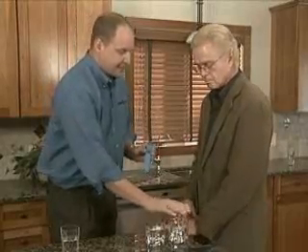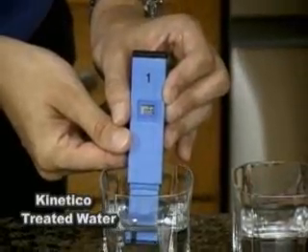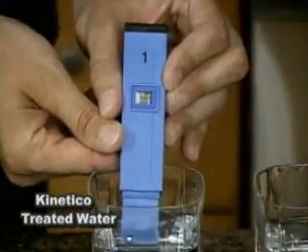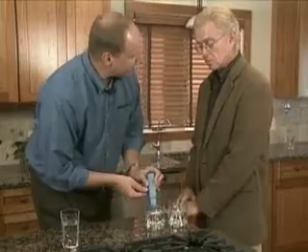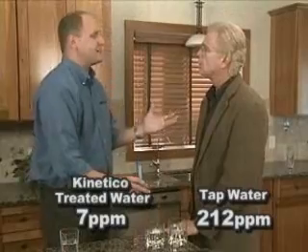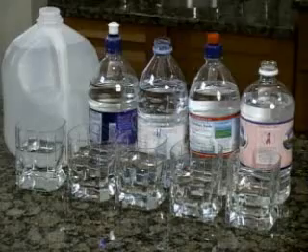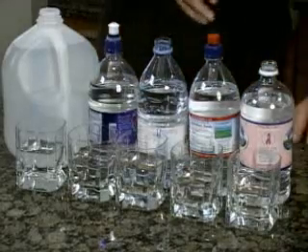So now we're going to take this actual water, which had 200 plus TDS, and we're going to run it through there. And now it measures 7. Wow. So we've taken 200 plus and brought it down to 7. Now you might have thought it was going to bring it down to 0. Actually it's virtually impossible to purify water to 0. But what we can do is significantly reduce the things in the water by 95 to 98%, which gives us peace of mind.